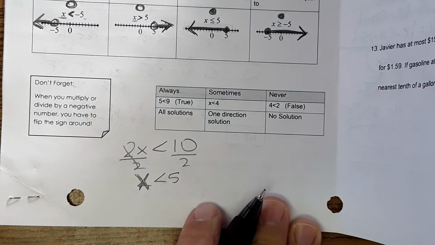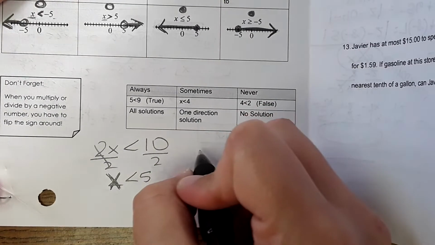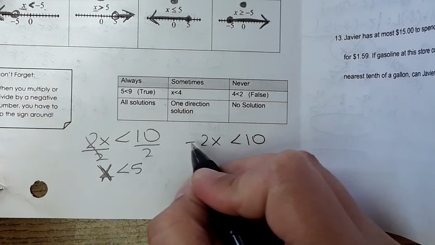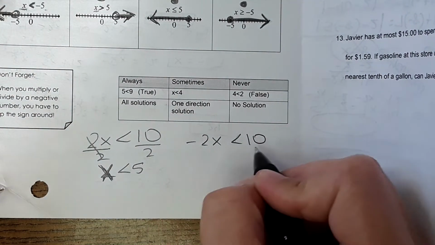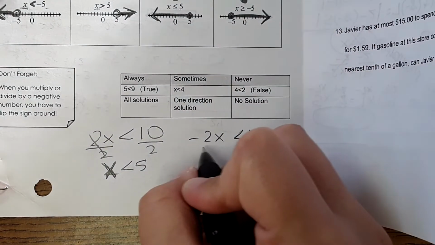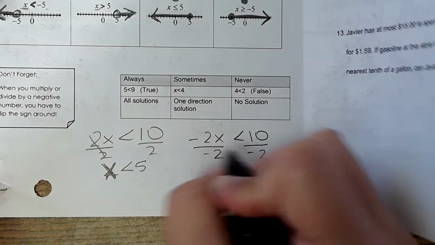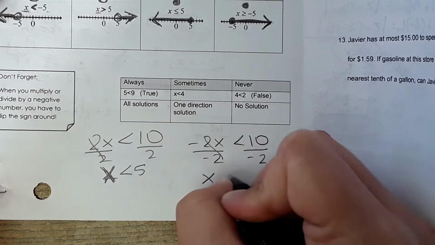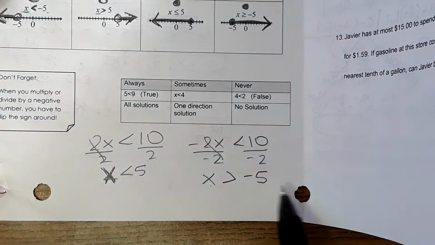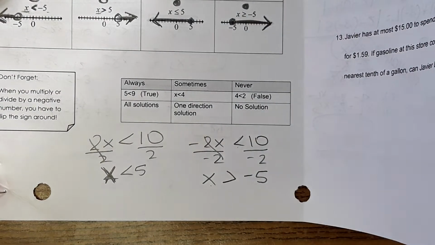The exception, or the thing that's different from equations, is let's say I have -2x is less than 10. If I divide by a negative or multiply by a negative, my sign has to change directions. So if I divide by -2, then my sign has to change in the opposite direction. So then x becomes greater than -5. So I just switch the sign in the other direction.